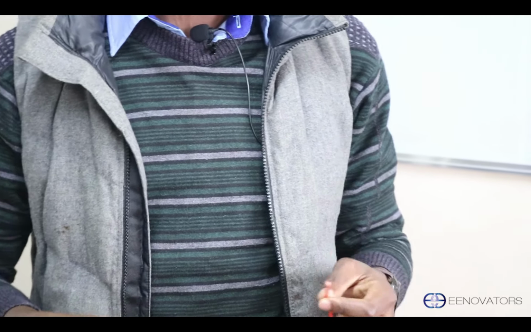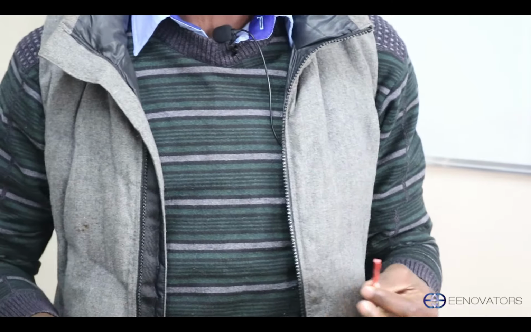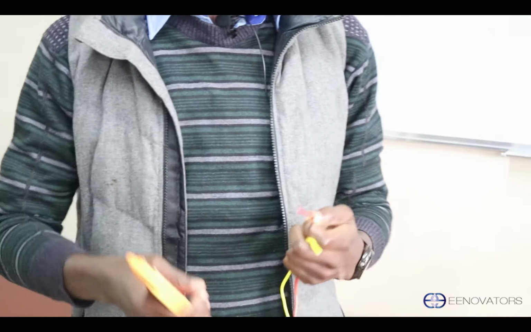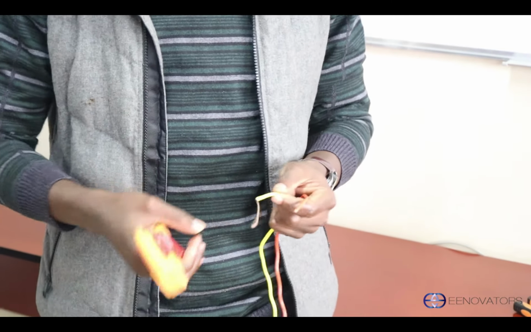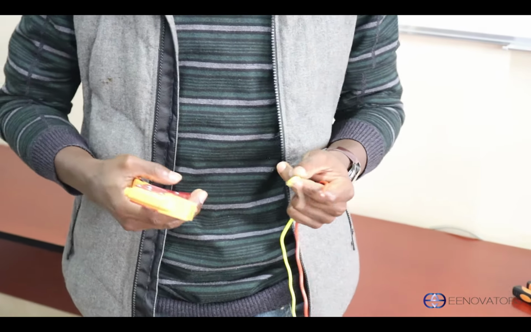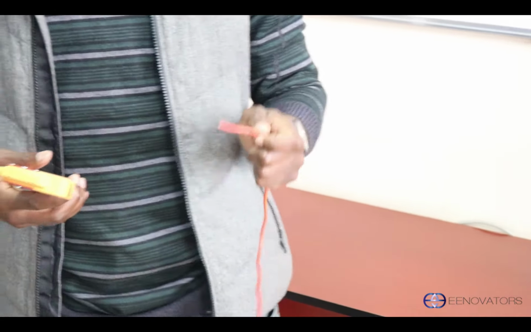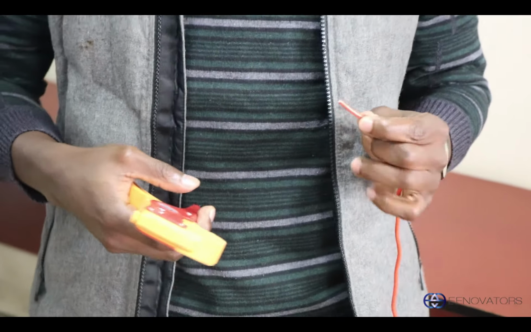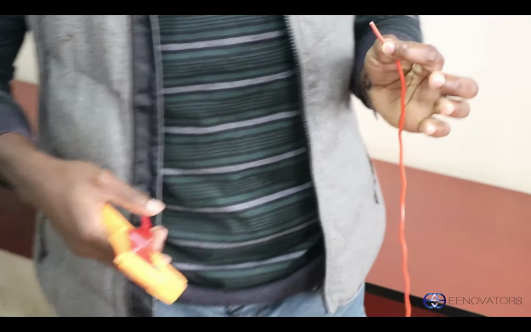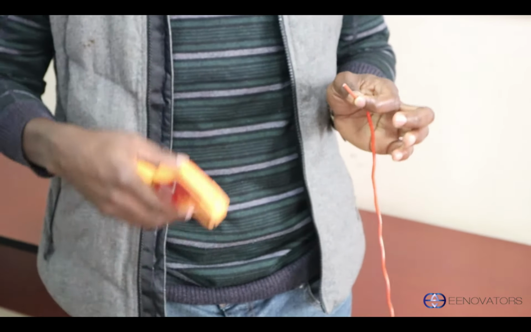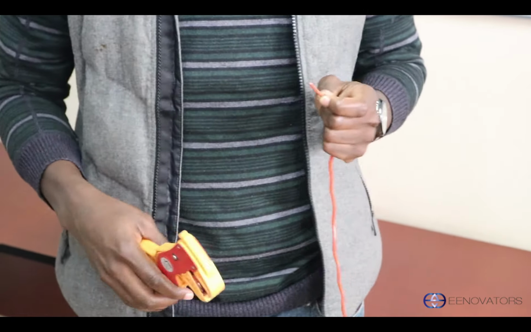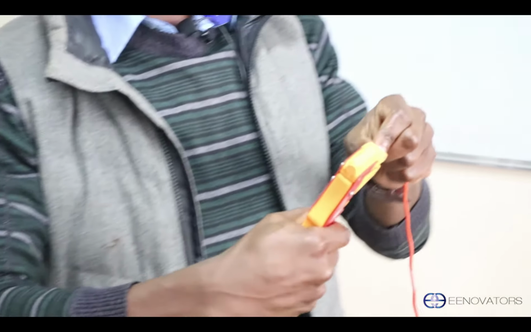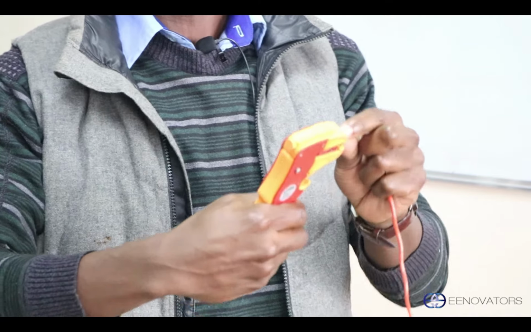Instead of using, say, your teeth, which is very dangerous, this is the correct tool you can use when cutting or stripping the cable. If I want to strip, because to use this cable maybe we want to connect it to a cable plug or a circuit breaker, you just place it at the end where you want to strip it.